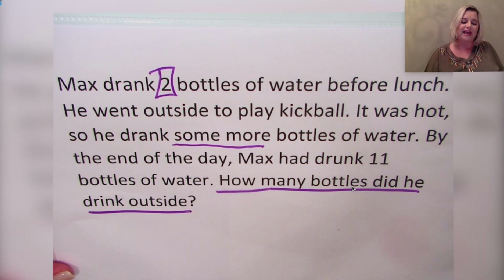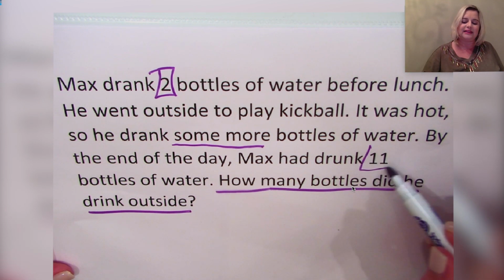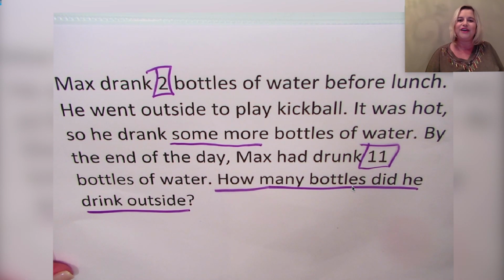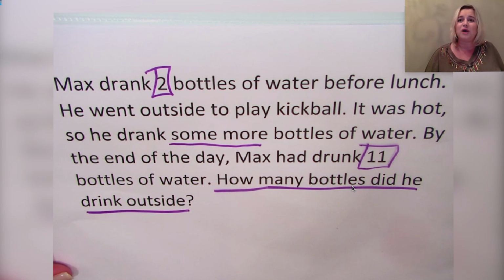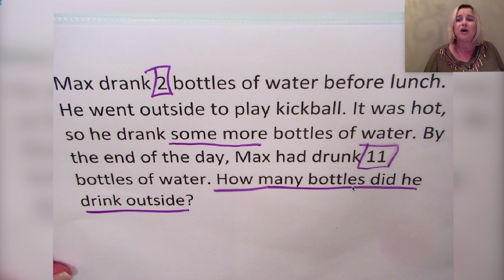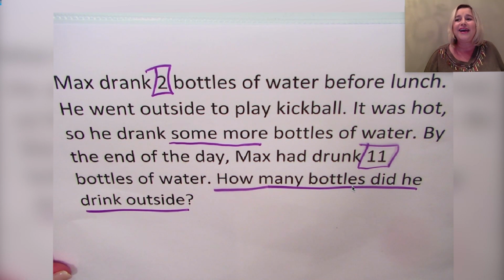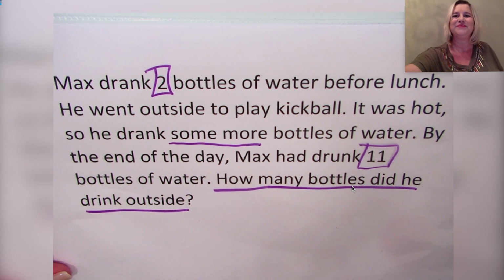By the end of the day, Max had drunk 11 bottles of water. So we're trying to figure out how many bottles of water he drank outside. So to solve this first problem, let's use some base 10 blocks. I'm going to draw the model along with you. So go ahead and grab your pencil or crayon and let's get started.